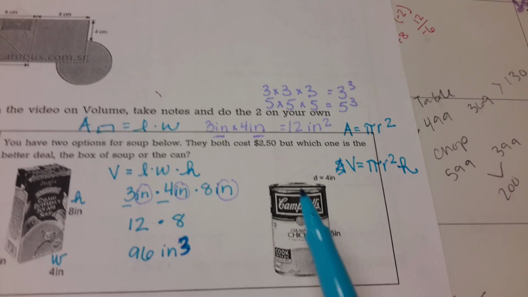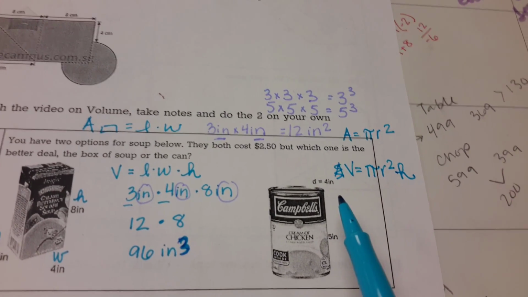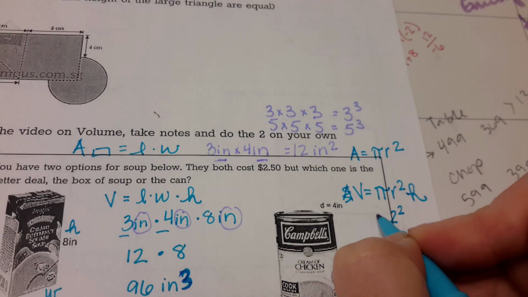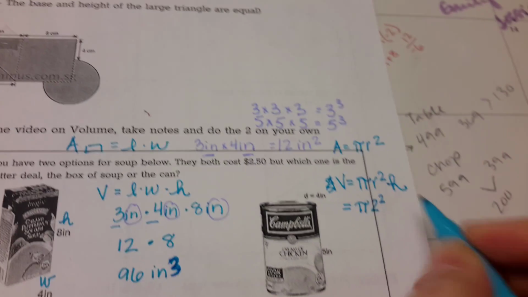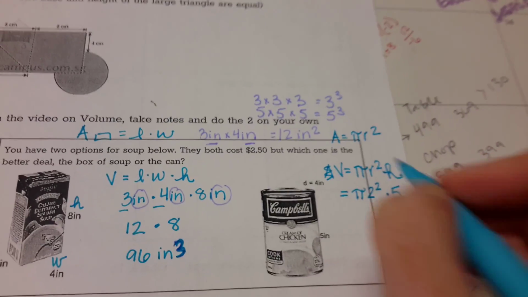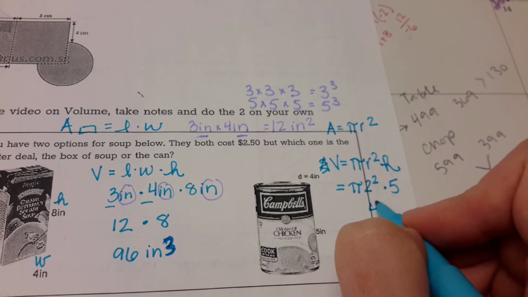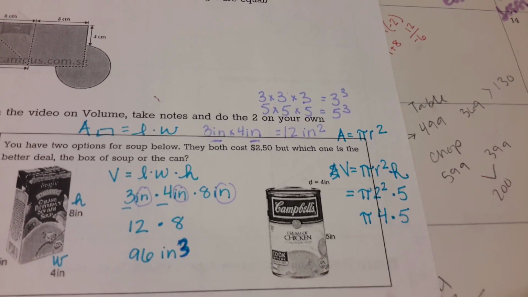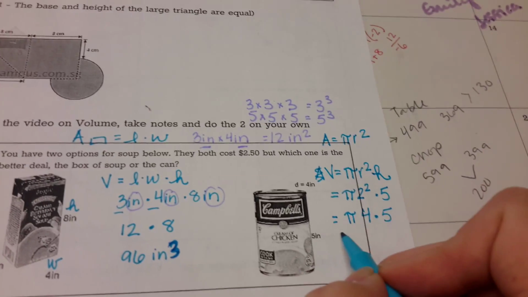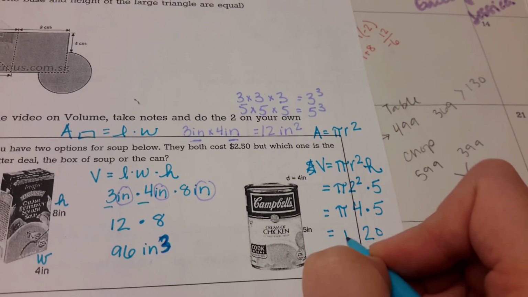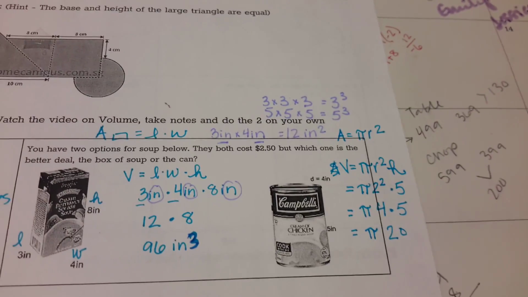So let's see about our can. They tell us the diameter is 4. So if diameter is 4, radius is 2. And our height is 5. 2 squared is 4. 4 times 5 times pi. 4 times 5 is 20. 20 pi.